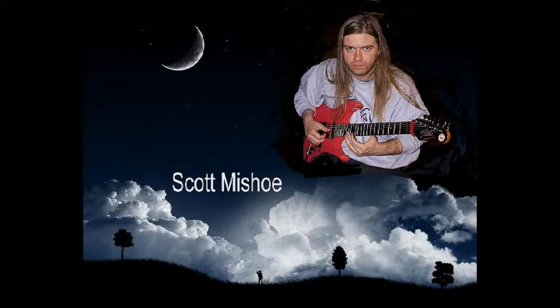Here's lick number 19 in the key of A. Here it is slow.